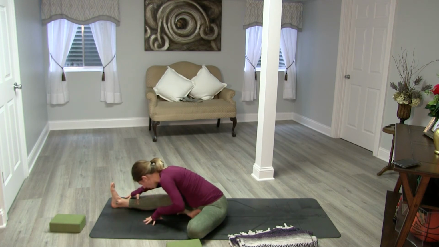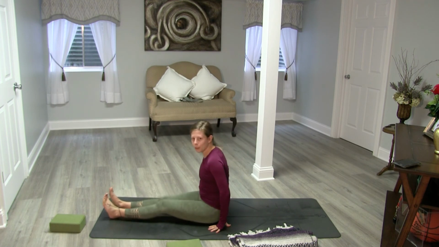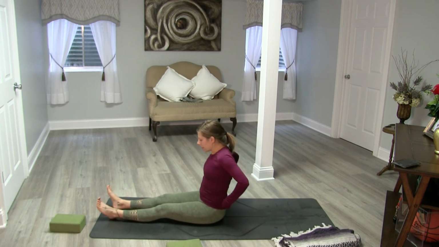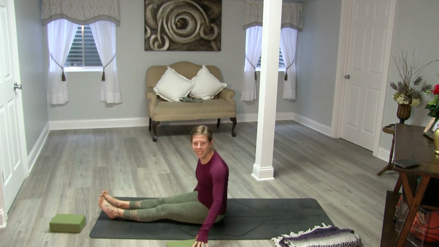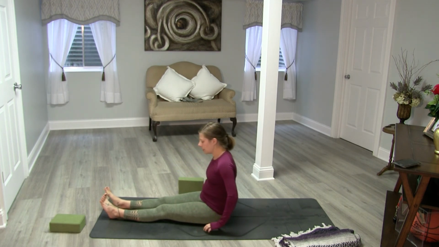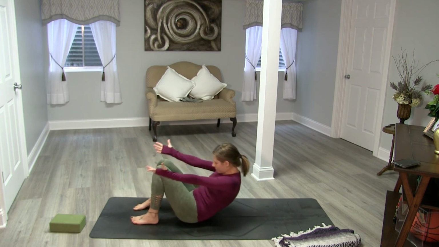Good, and slowly walking yourself back up, extending the left leg, shaking it out. I'm going to move into a couple of supine poses, some inversions. So have your block or your pillow ready. Bend the knees and slowly roll down onto your back.